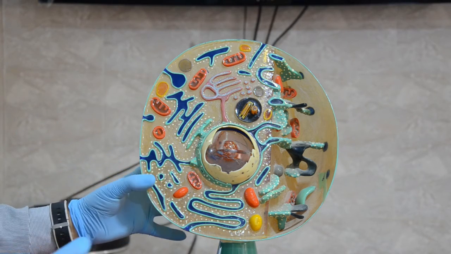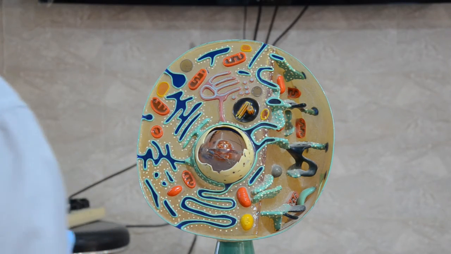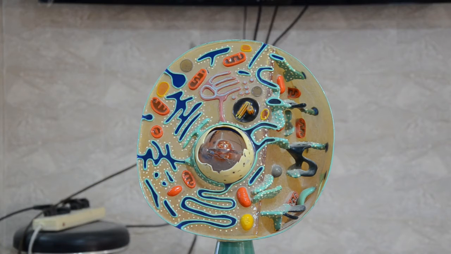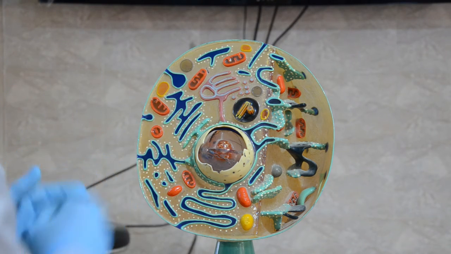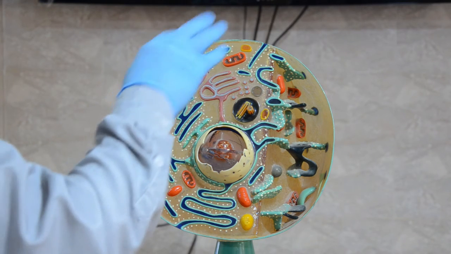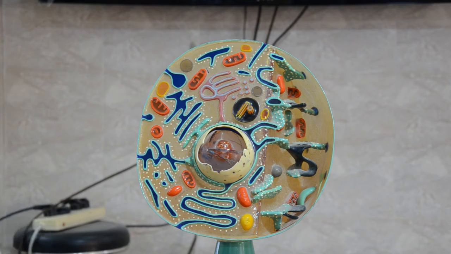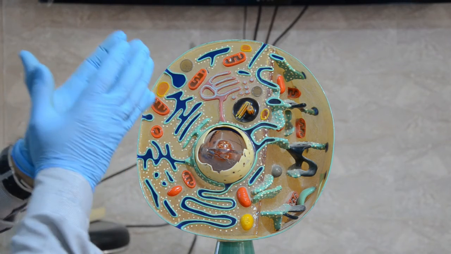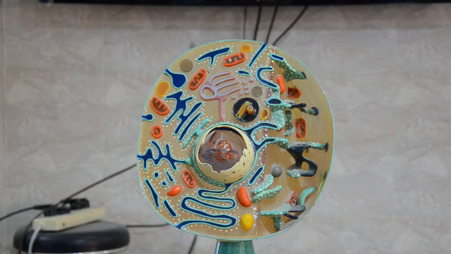Another organelle in the cell that can be seen is the ribosome. The ribosome is the protein synthesis unit in the cells. They are electron dense particles found in the cytosol, and contain approximately 80 different proteins. The function of the ribosome is as the protein synthesis unit in cells.